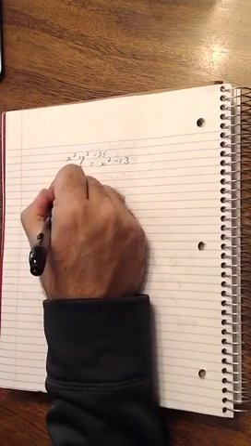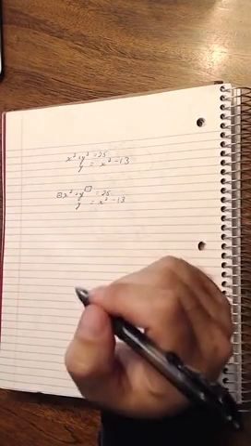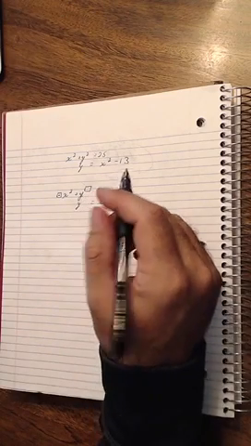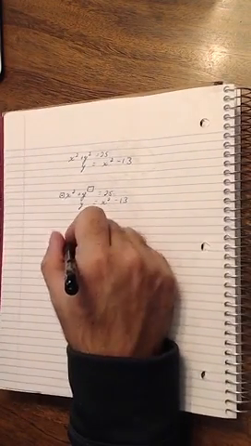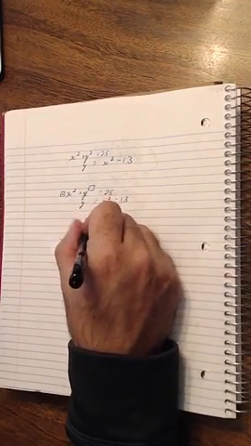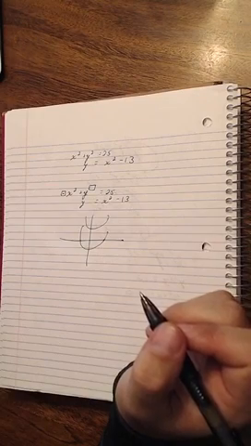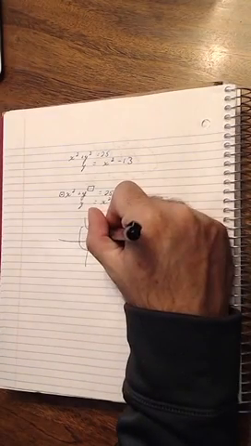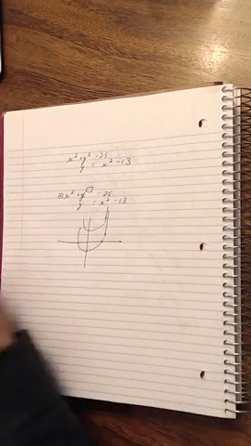I would also change this from a positive to a negative when I moved it over. Now they're not parallel, but your graph is going to look something like this, and they're never going to intersect. Up here they're going to get very, very close, but they'll never completely intersect.